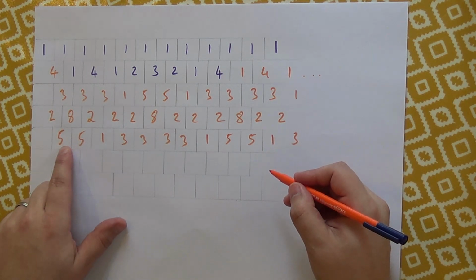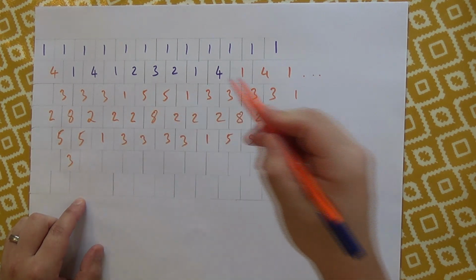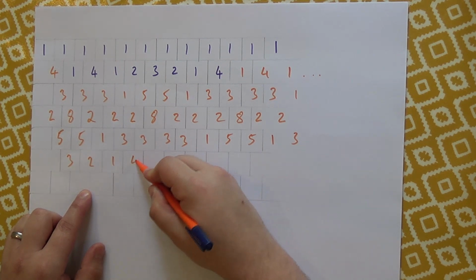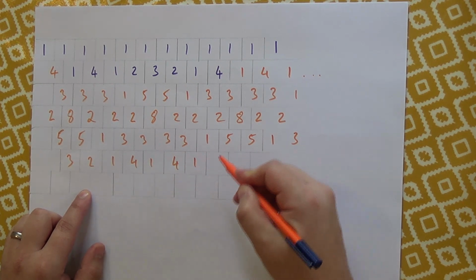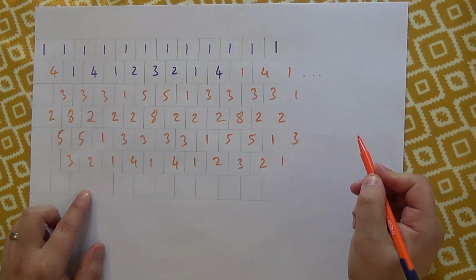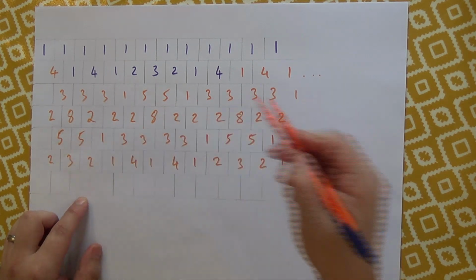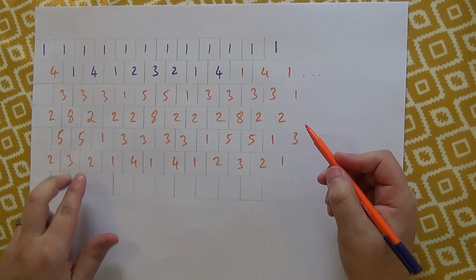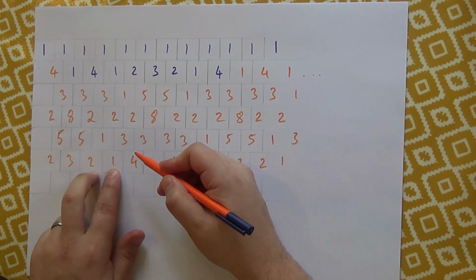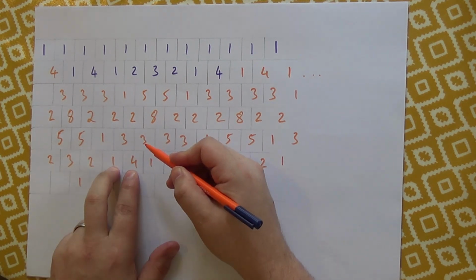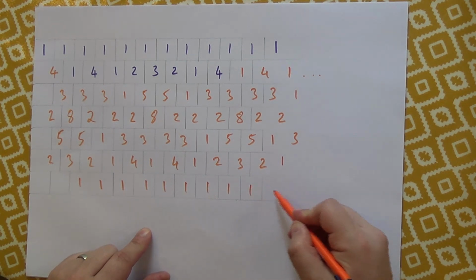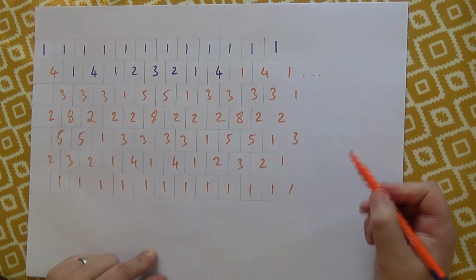So 5 5 is 25, take 1, divide by 8 is 3. 2 1 4 1 4 1 2 3 2. 1 in there, 2 in there. And 2 3s are 6, take away 1 is 5, divide by 5 is 1. 2 1s are 2, take away 1, divide by 1 is 1. 1 4 is 1, take away 1, divide by 3 is 1. And these are all 1s, which means whatever we were doing has come to an end.